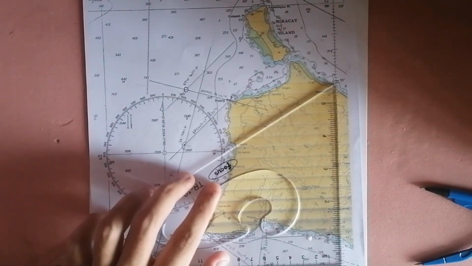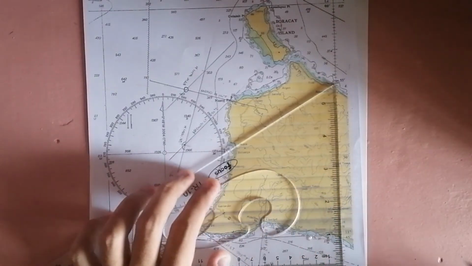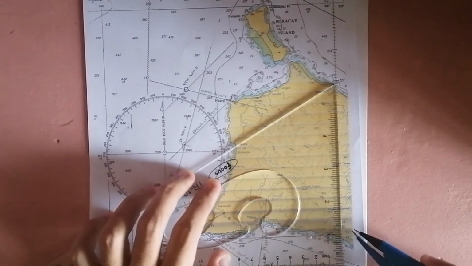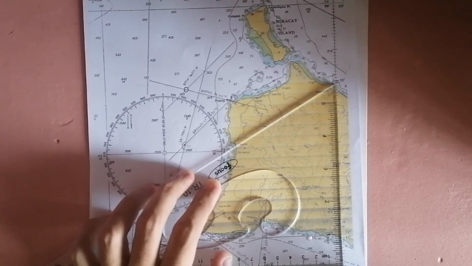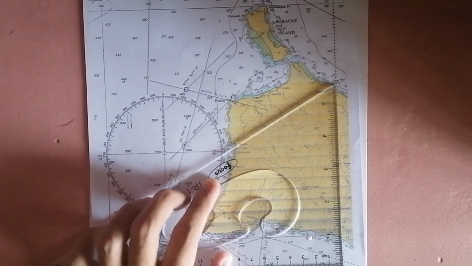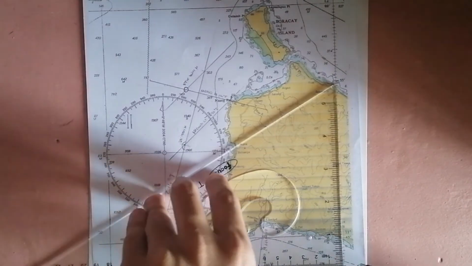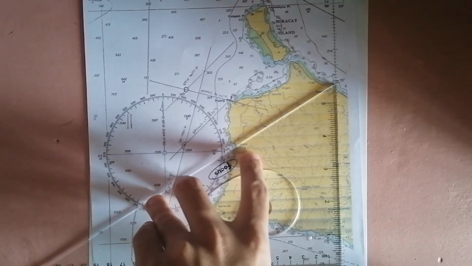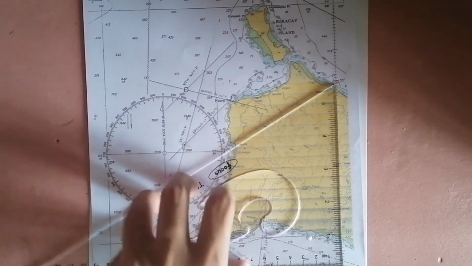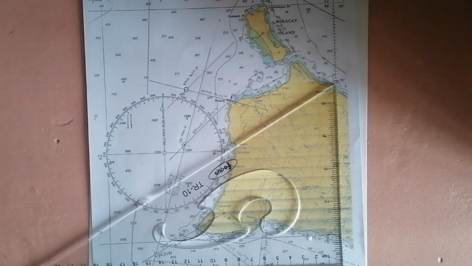Since this is 11, its latitude is 11 degrees and 42.8 minutes.